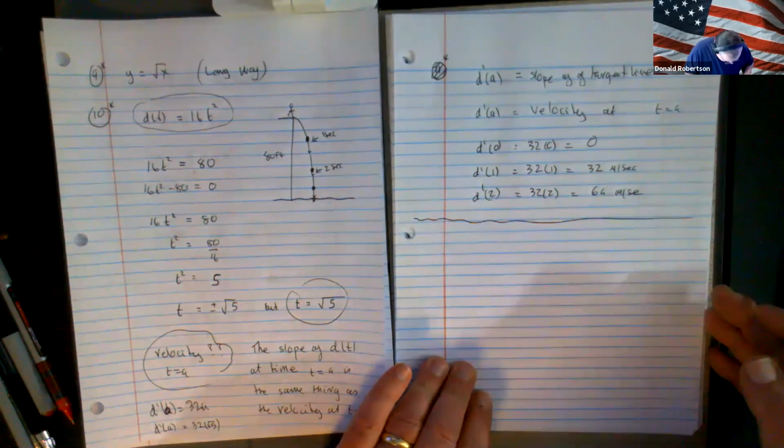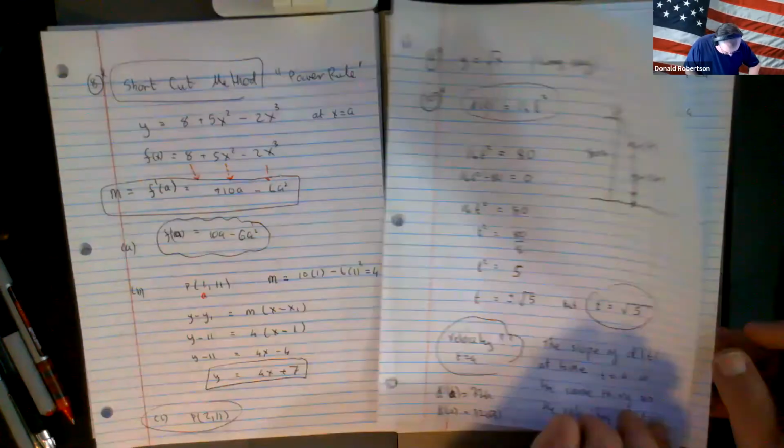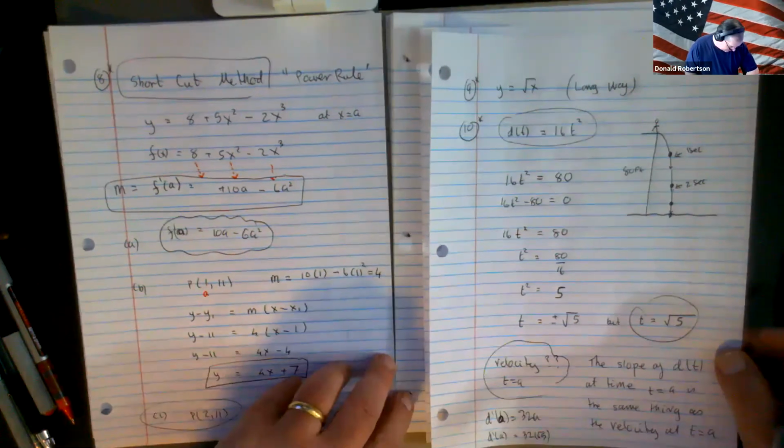So let's do one more of those, because that's the last thing in this section. This here is the height of an object.